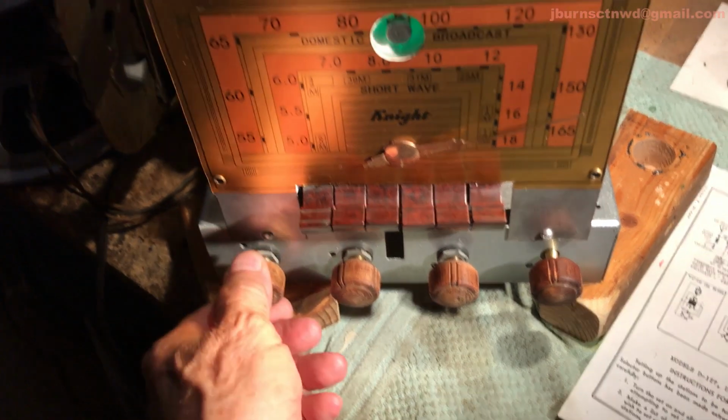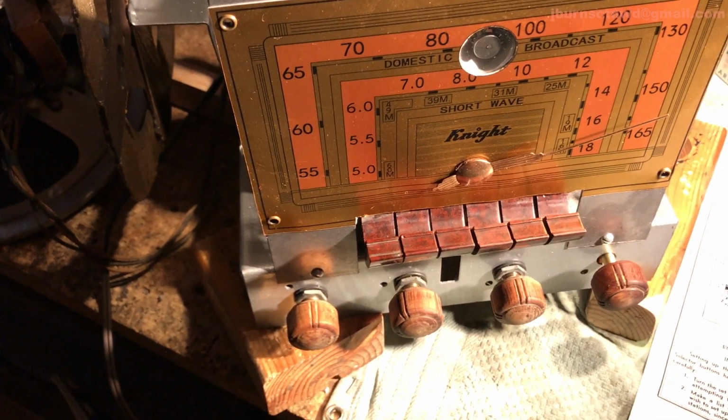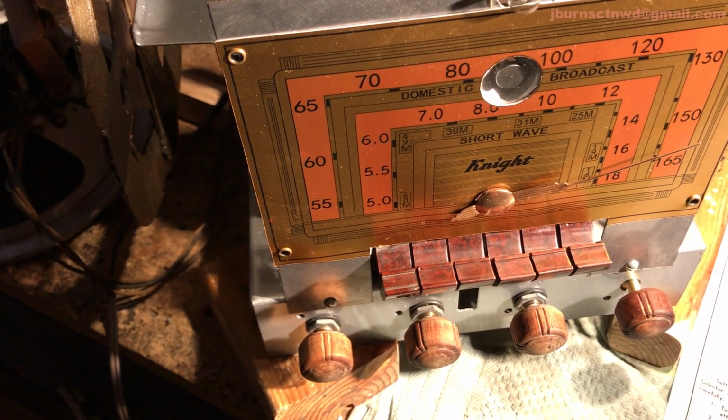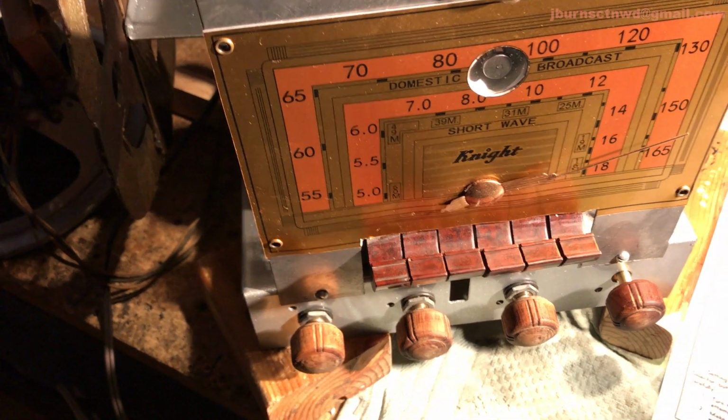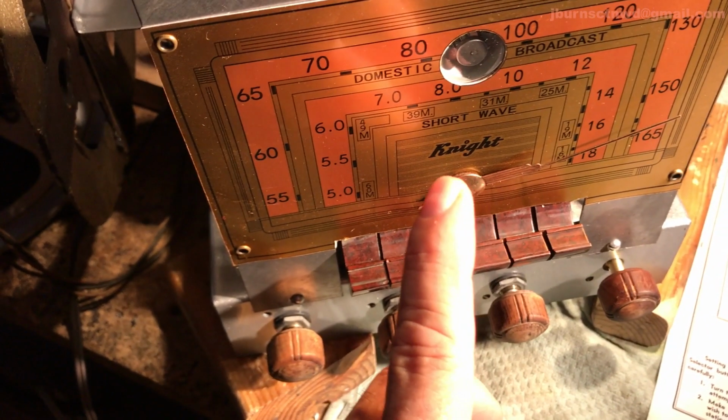Qualify. So, yeah. I've been chasing that ghost for a couple of days now. It only happens at those two spots. It doesn't happen on shortwave.